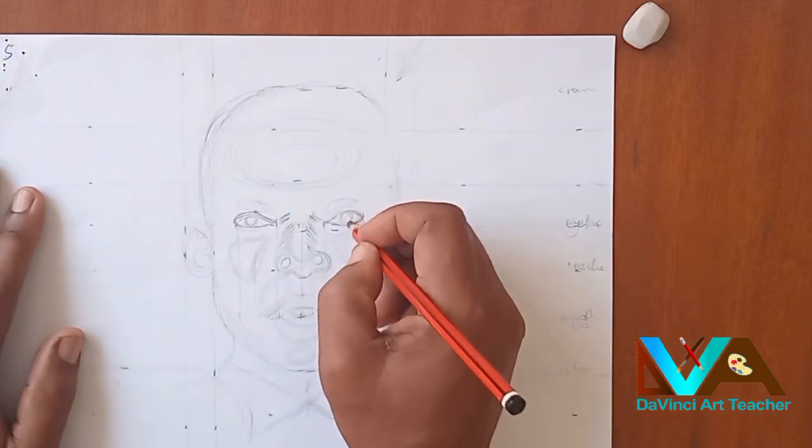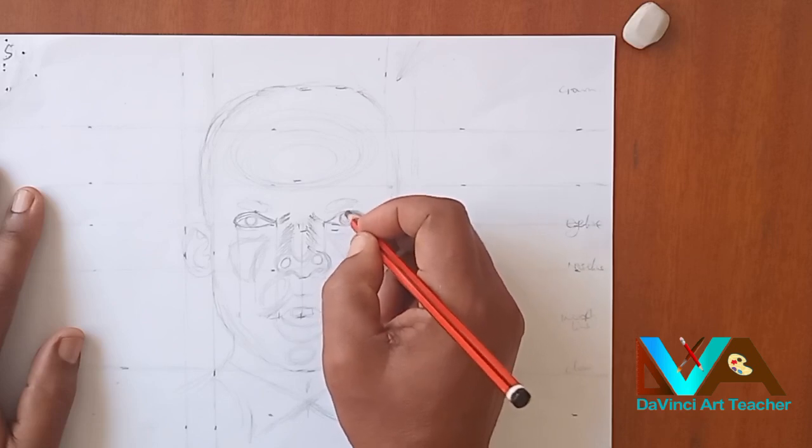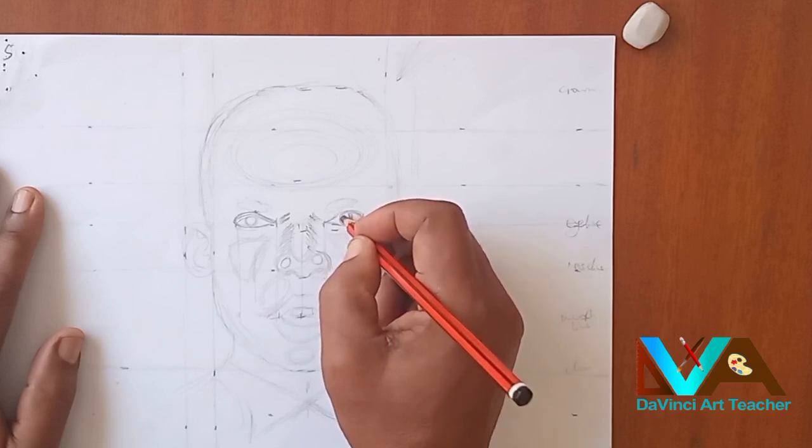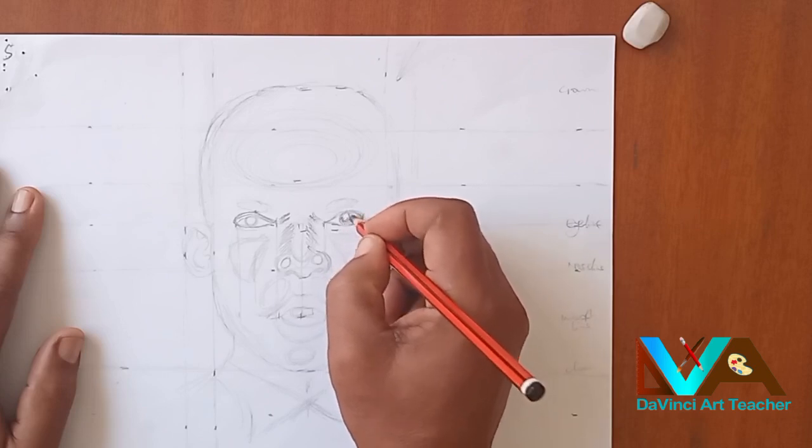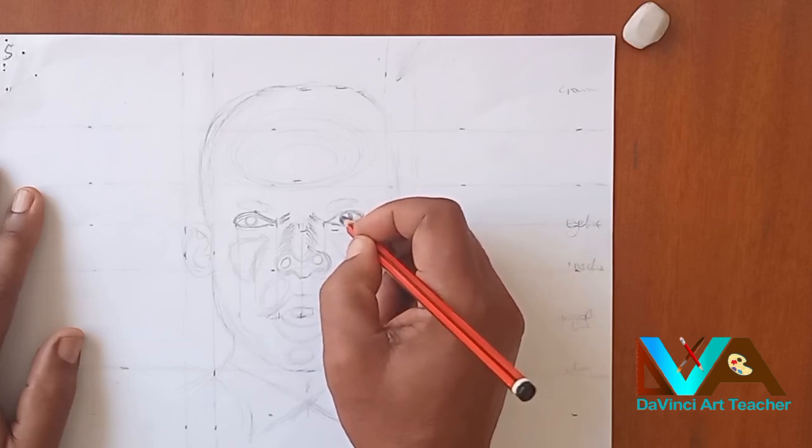Let's draw the eyes first, so that the face is looking at us. We want to draw somebody who is looking at us.